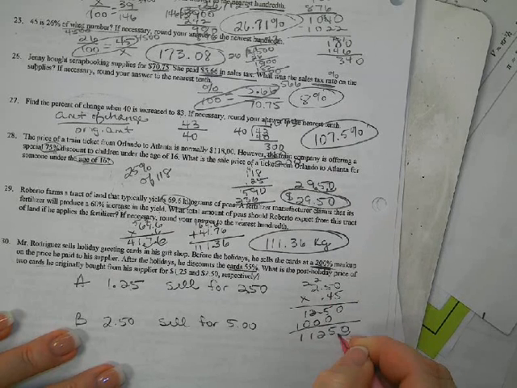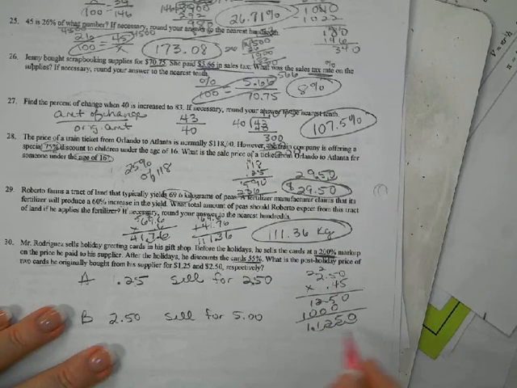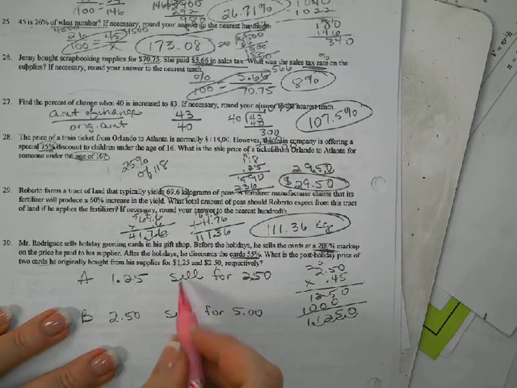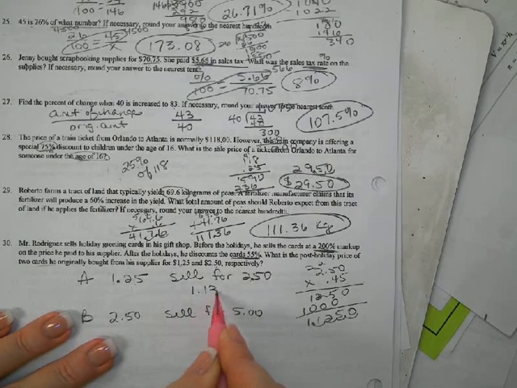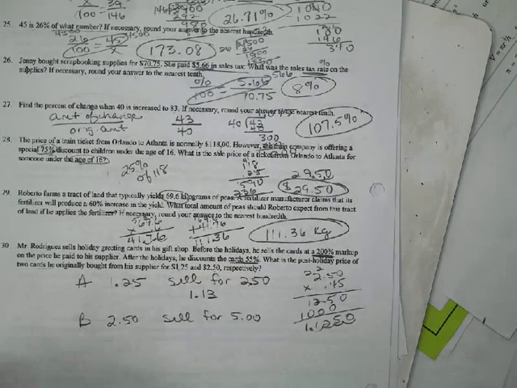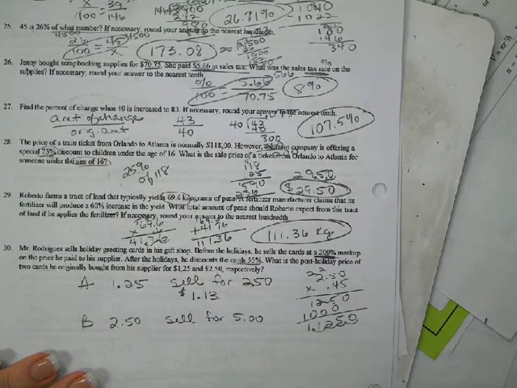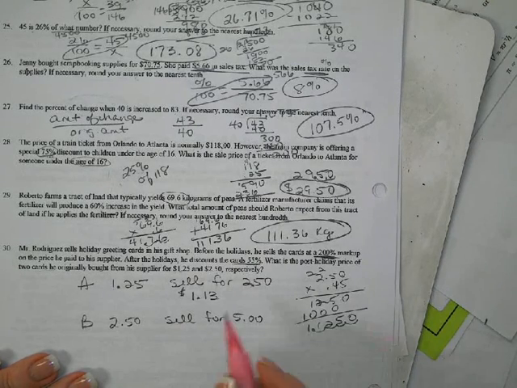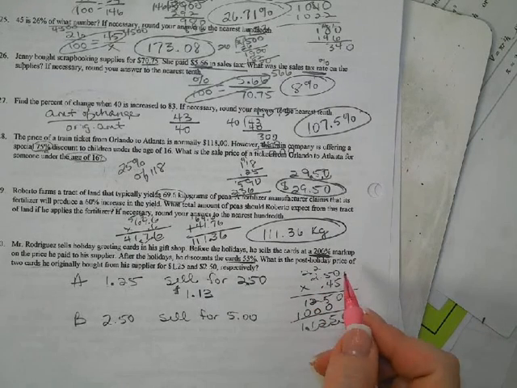And let's not forget, we've got 1, 2, 3, 4. 1, 2, 3, 4. So he's going to charge $1.13 for this first card after the holidays. Actually, scratch that.